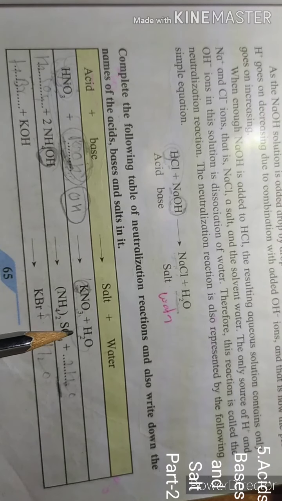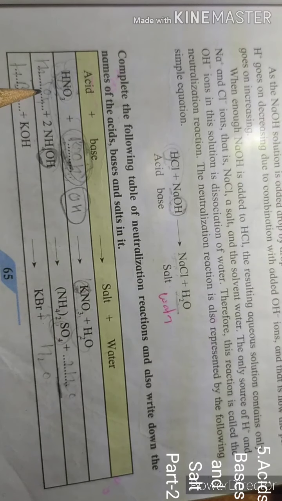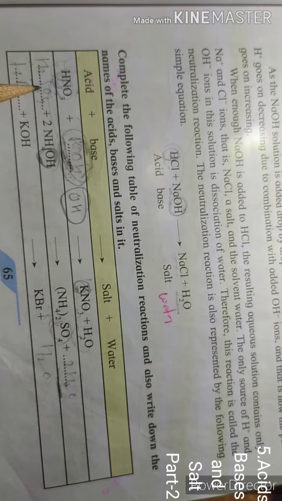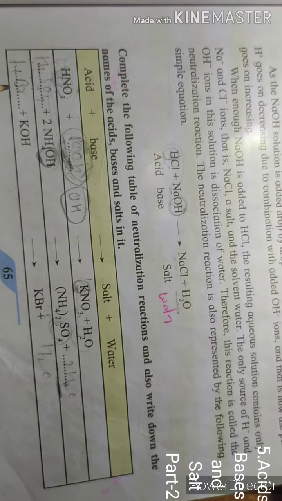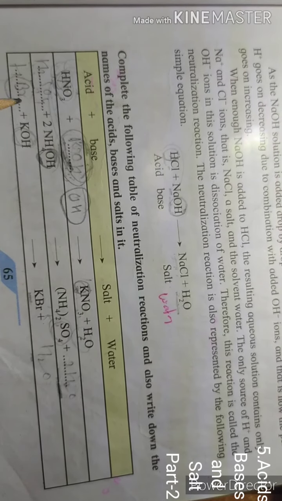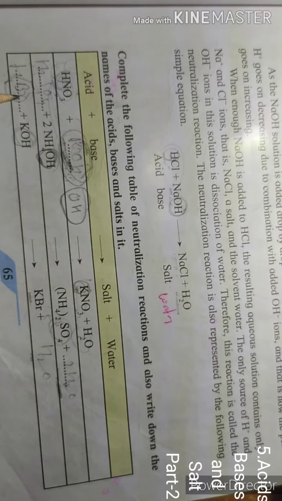So you can see here is SO4. So in which acid SO4 comes? That is H2SO4. So here will be H2SO4. Similarly, this you have to fill. OH at the place of base, KOH, and you can see here water, that is H2O. Here is KBr. So here must be Br, and acid, so HBr. Okay, so this type you have to fill.